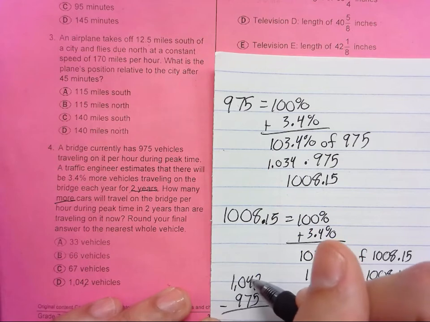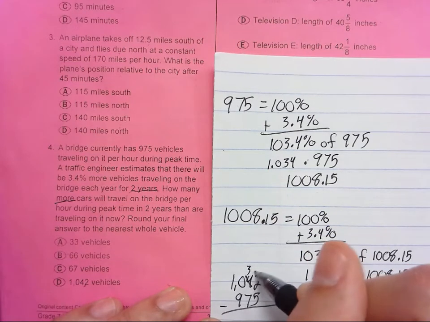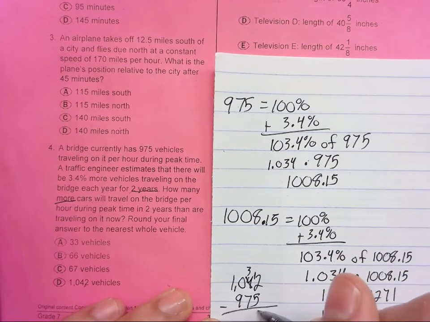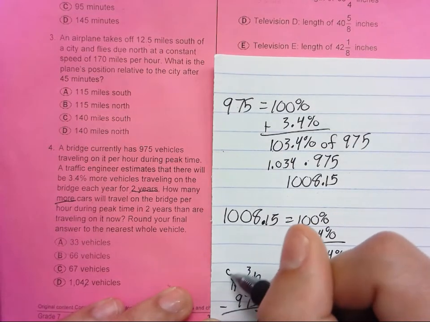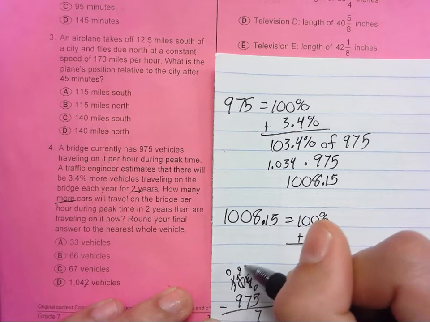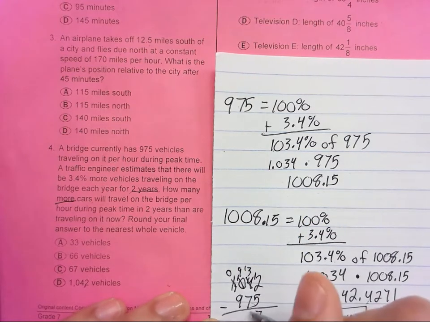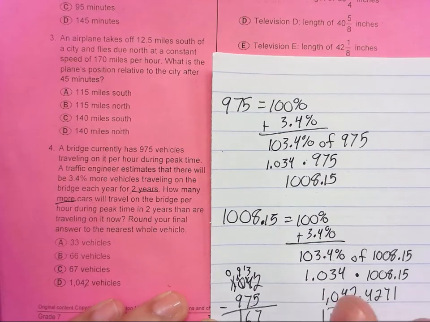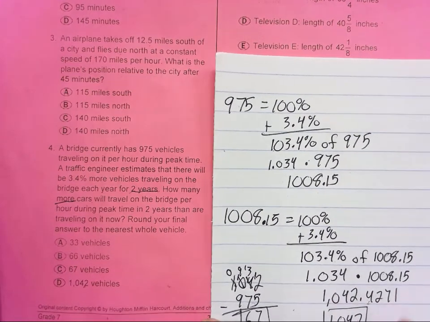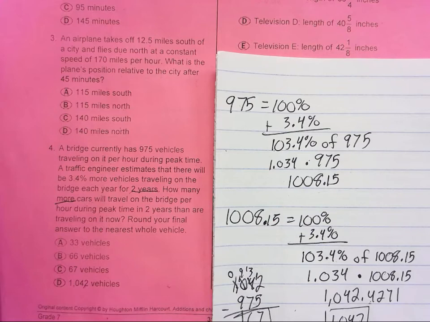So we will borrow here, it becomes a 3, 12 minus 5 is 7. And we'll borrow here, this becomes a 10, borrow again, 13 minus 7 is 6, 9 minus 9 is 0, and 0. So we're left with 67 more cars, or more vehicles. So answer 4 is C.